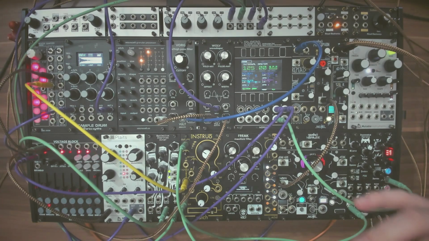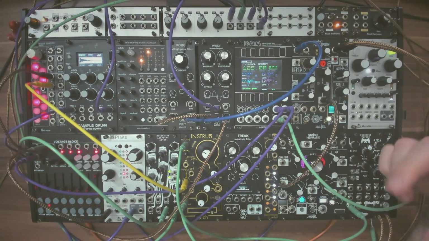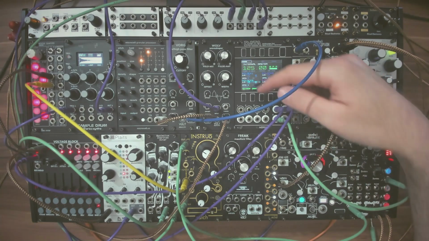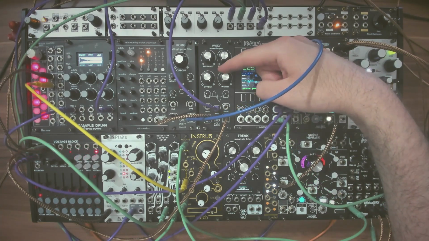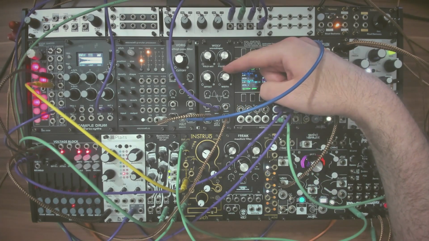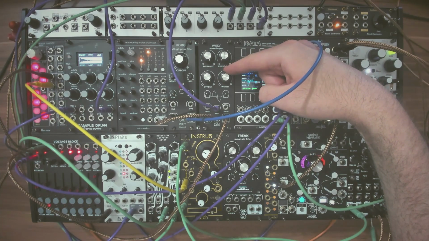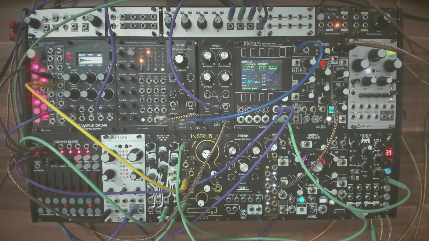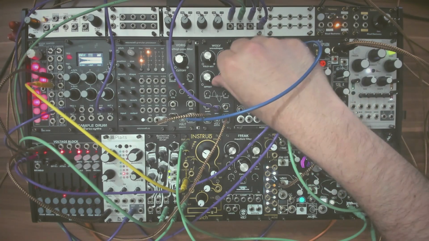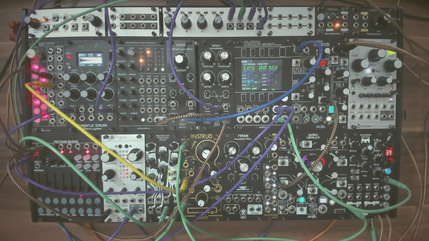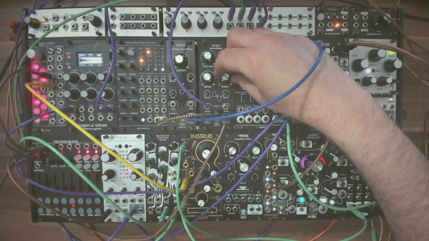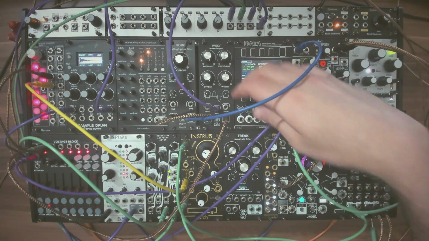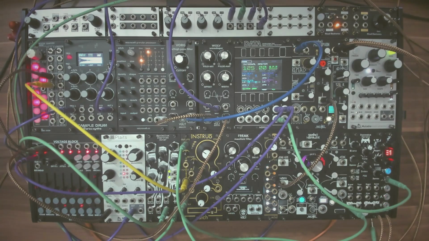But now we can add some grit and character and punch to the sound with the width control. Again without. And now with. Lots and lots of character.